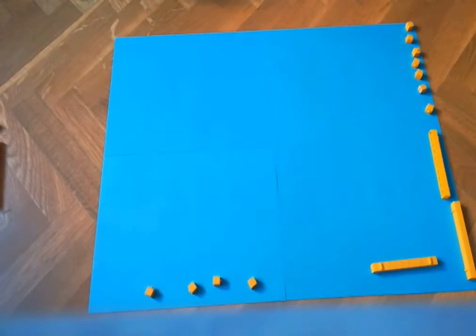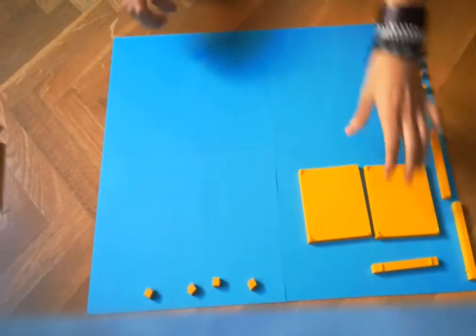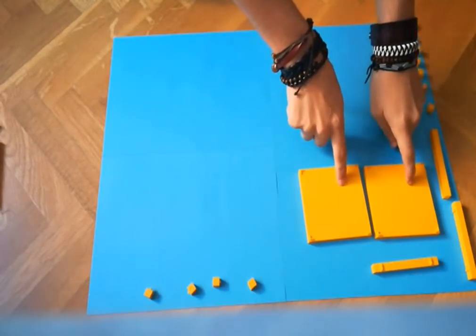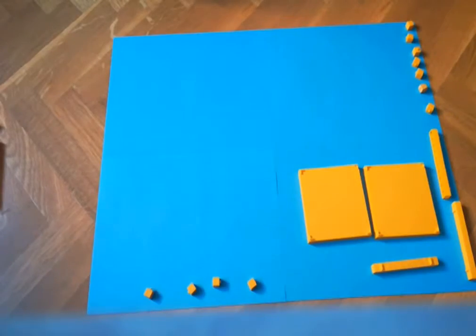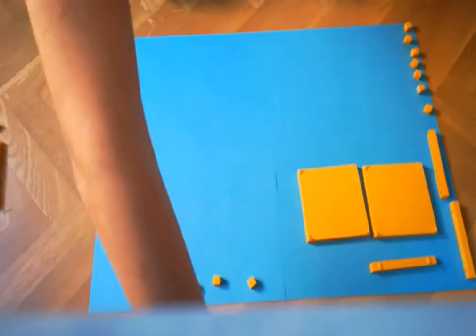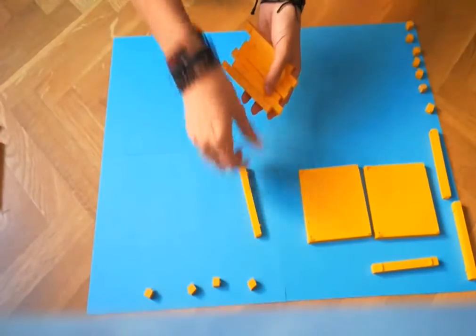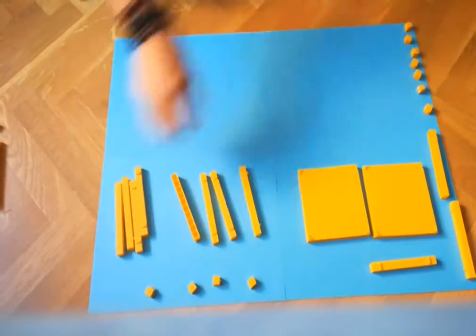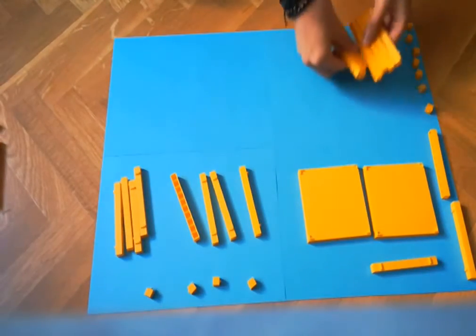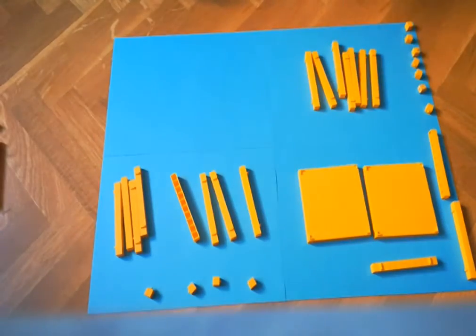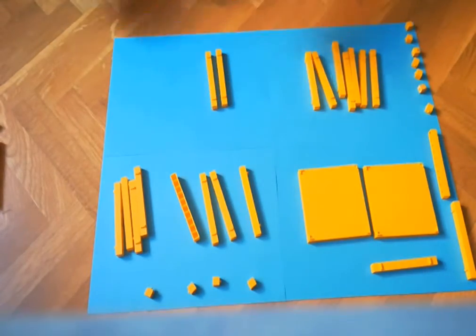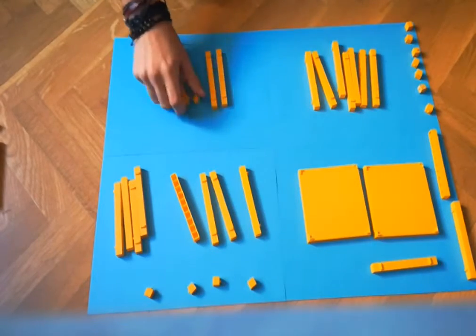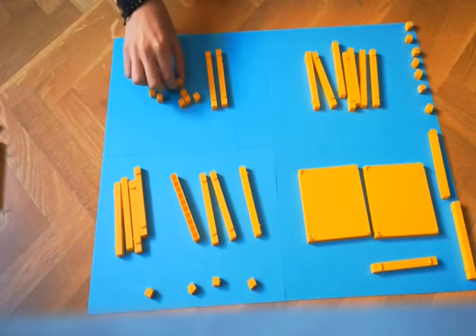10 times 20, that makes 200, as we see in the multibase blocks with the two groups of 10. 4 times 20, that makes 80 with 8 bars of 10. 10 times 7 with 7 bars of 10, that makes 70. And 4 times 7, which makes 2 bars of 10 and 8 ones, adding 28.